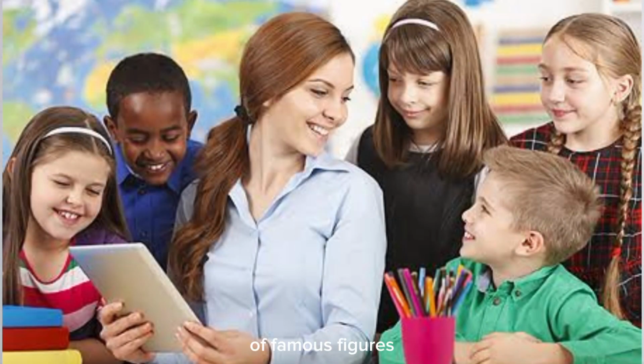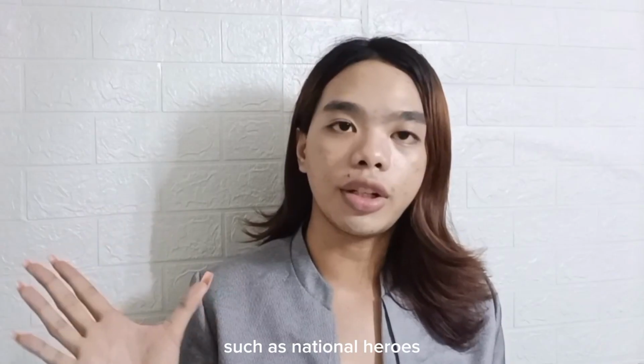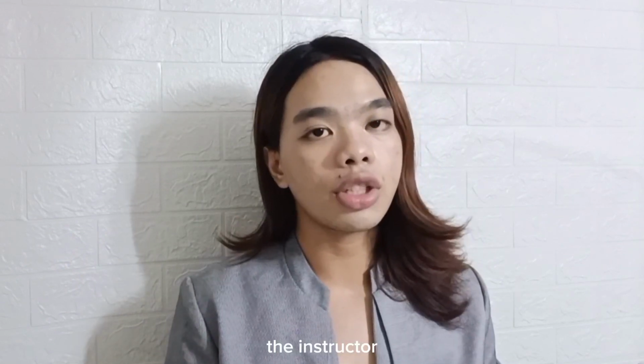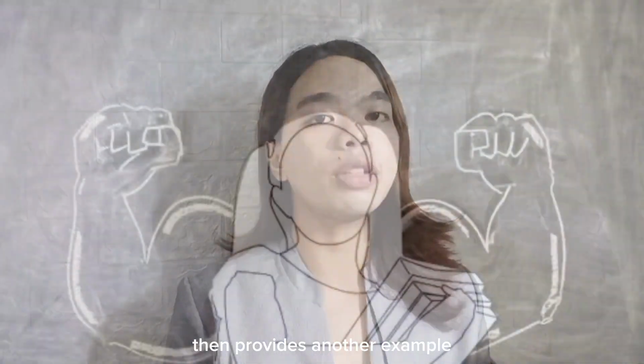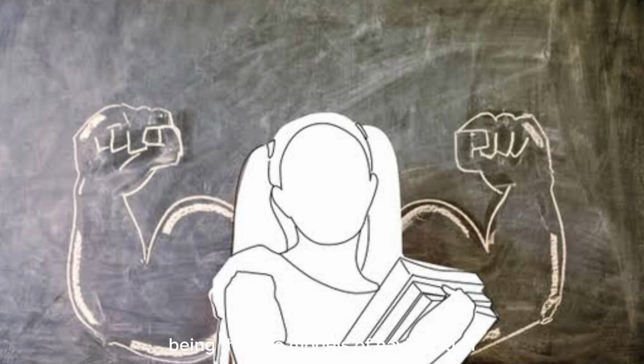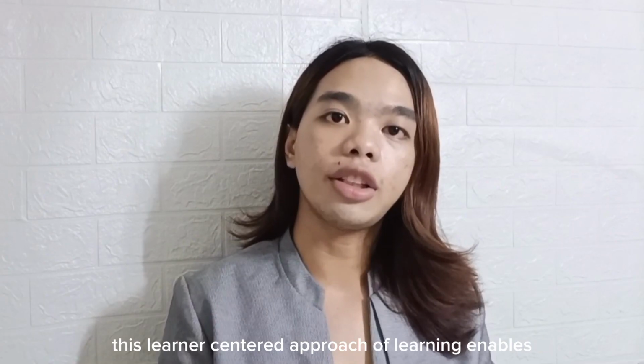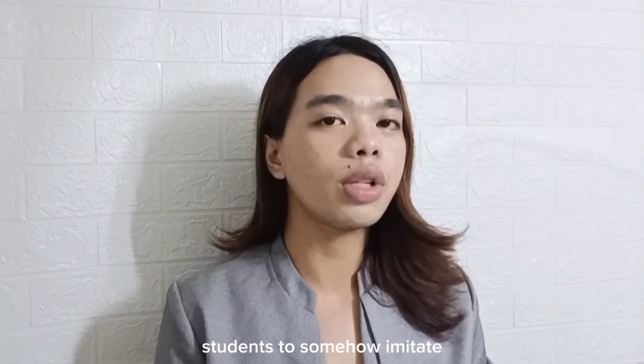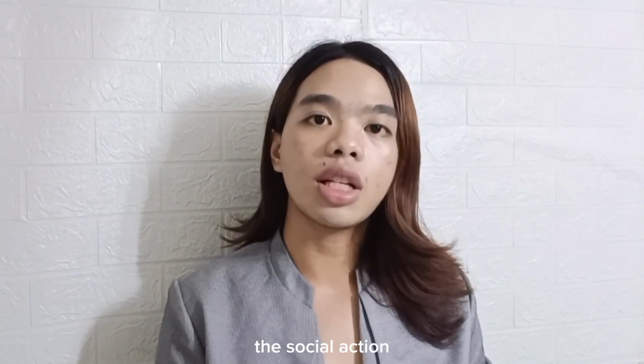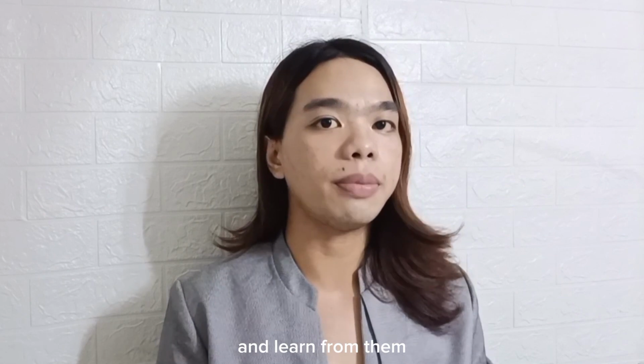For example, the instructor gives examples of famous figures such as national heroes, revolutionaries, or peacemakers in their values education class. The instructor then provides another example of their own students being the role models of having such good values. This learner-centered approach of learning enables students to somehow imitate the social action that they see and learn from them.